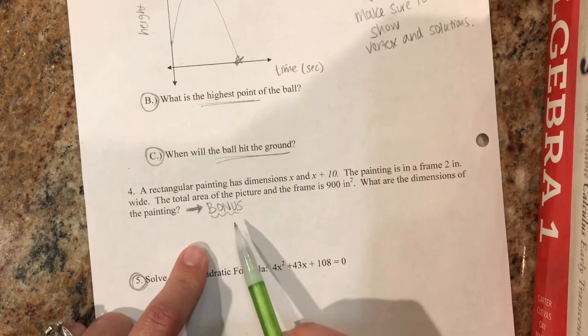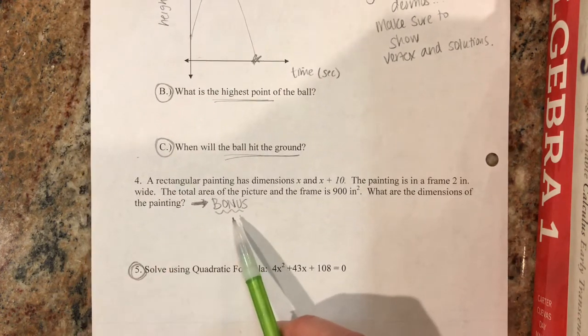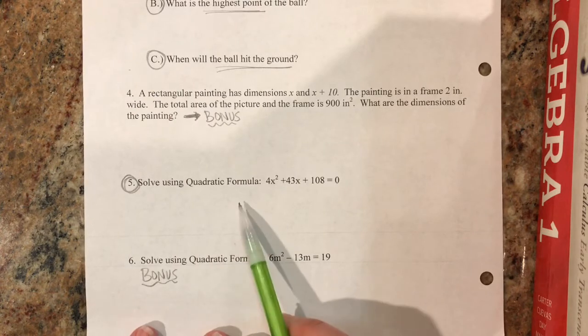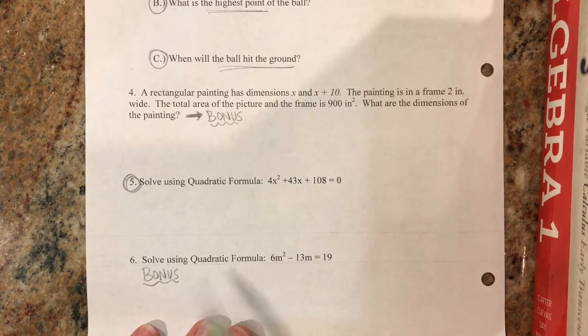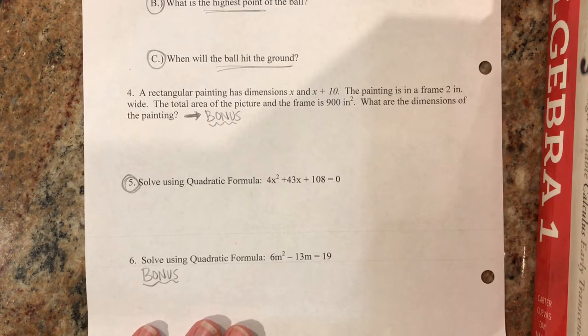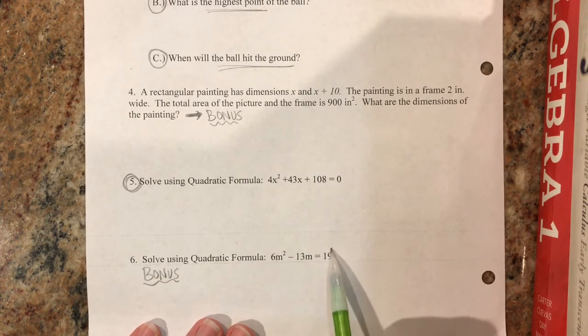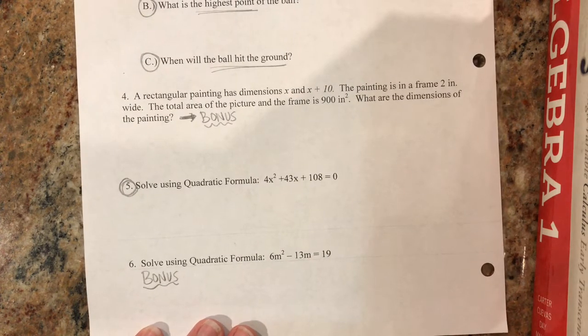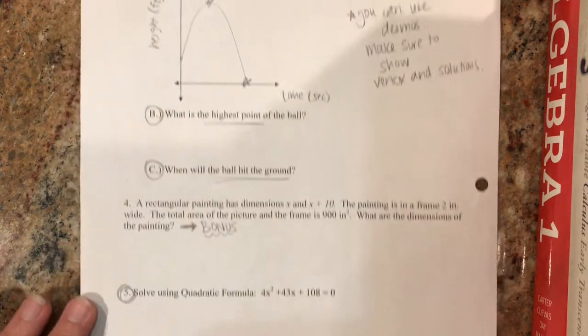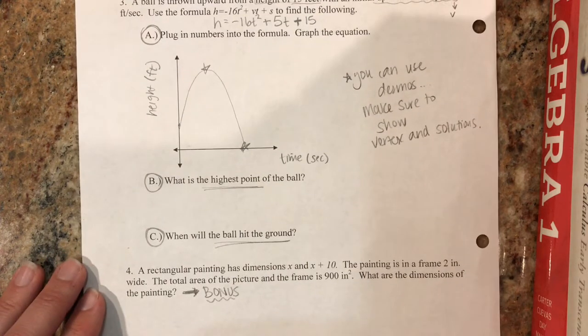Number 4 is bonus. If you want to try that, you can. And number 5 is quadratic formula. You should be familiar with that. Number 6 is bonus. If you want to do another quadratic formula, make sure you remember to move the 19 over. So this is kind of just showing you understand what we've been learning. Email me if you have any questions.